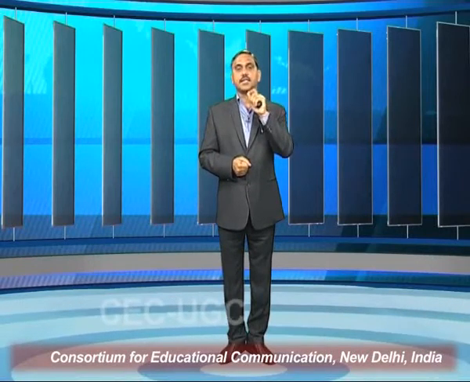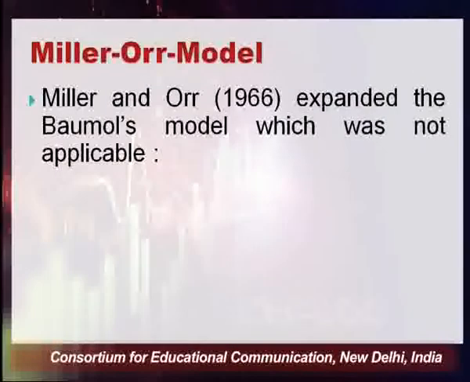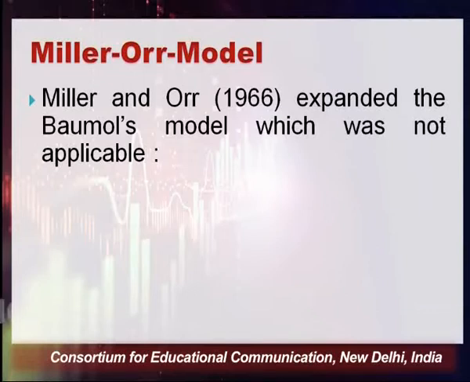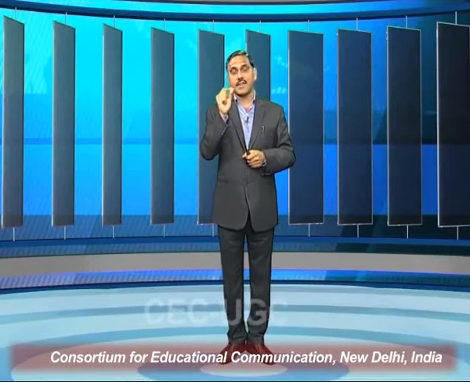Now the next very important model in this series is the Miller-Orr model. The Miller-Orr model was given by Miller and Orr in 1966. Remember, Baumol's model was given in 1952, so roughly 14 years after Baumol's model, we got the Miller-Orr model, and it expanded Baumol's model, which was not applicable in certain situations. Baumol's model had certain limitations.